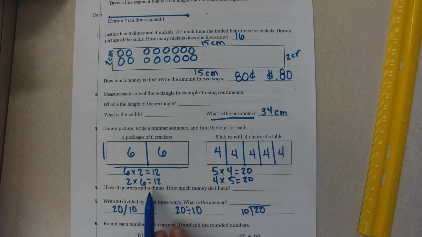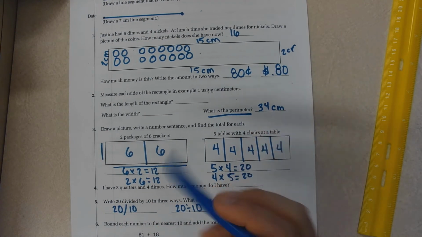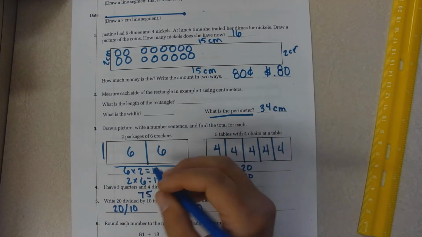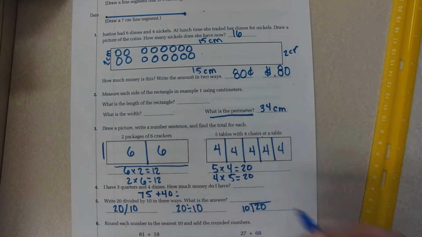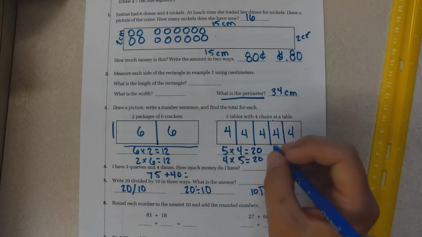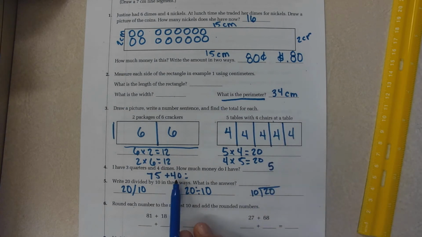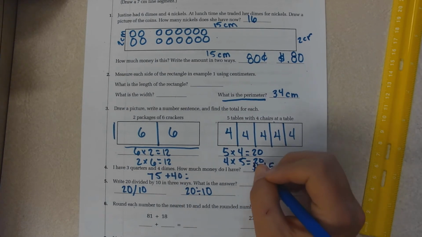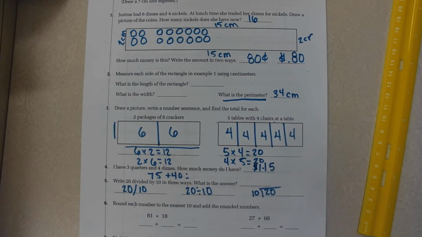I have 3 quarters and 4 dimes. How much money do I have? 25, 50, 75. 4 dimes, 10, 20, 30, 40. Equals how much? Well, 75 plus 40. The 5 will stay the same. 4 plus 7 is 11. So I have $1.15.